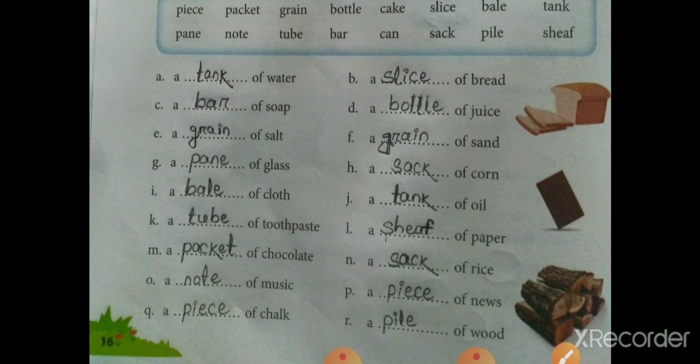A dash of chalk, a piece of chalk. A dash of bread, a slice of bread. A dash of juice, a bottle of juice. A dash of sand, a grain of sand. A dash of corn, a sack of corn. A dash of oil, a tank of oil.